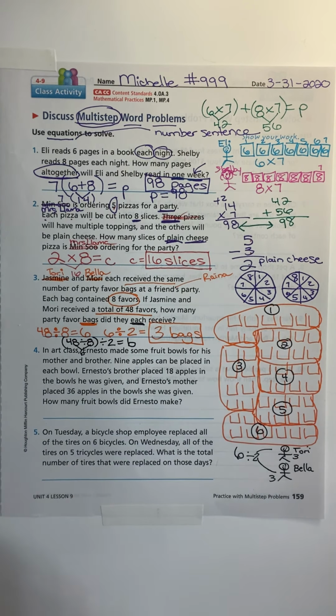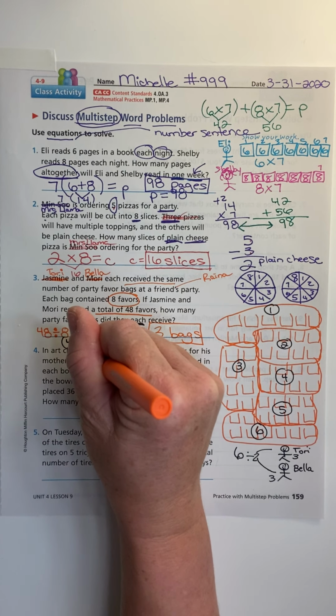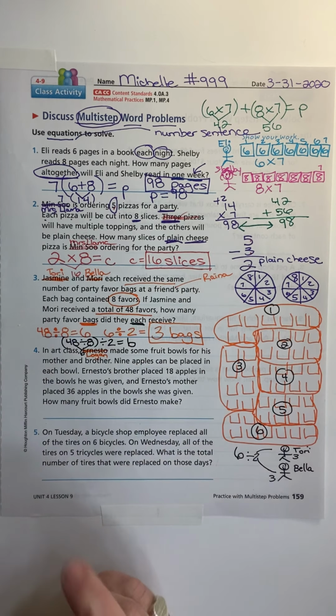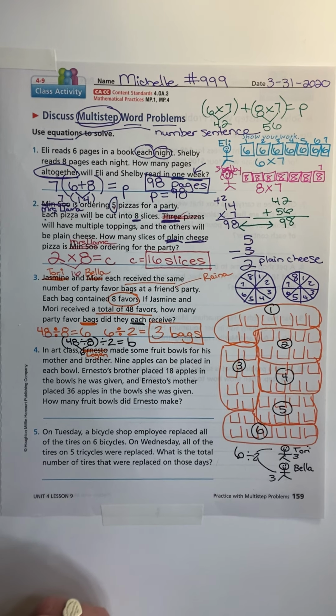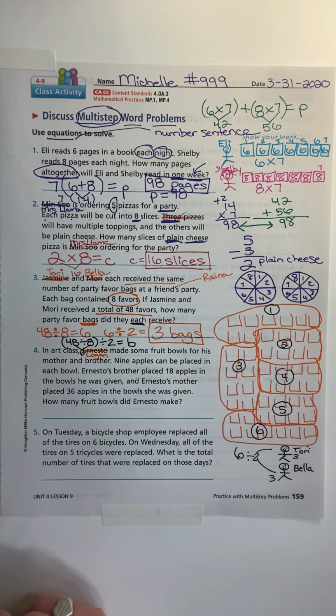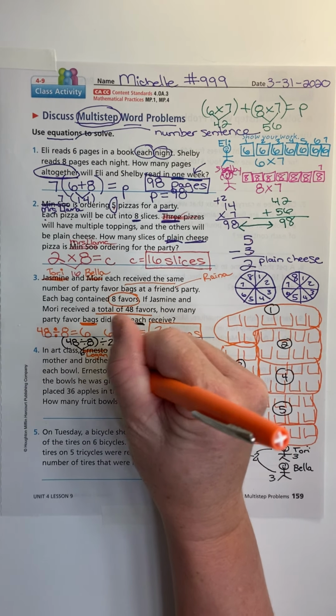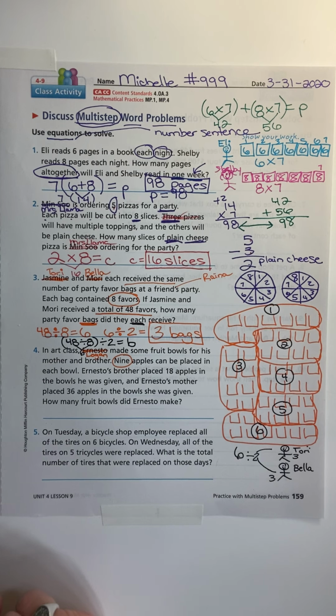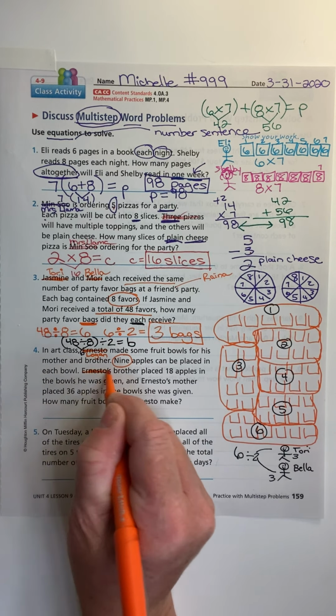Okay, in art class, let's say this is going to be Logan today. Logan made some fruit bowls for his mother and brother. Okay, nice. 9 apples can be placed in each bowl. 9 apples. Ernesto's brother, and this is Logan's brother.